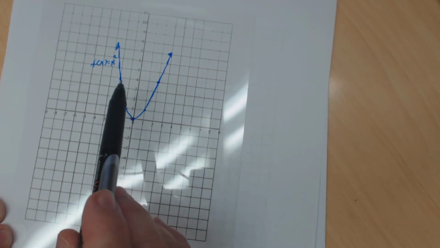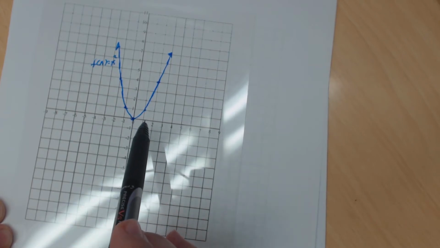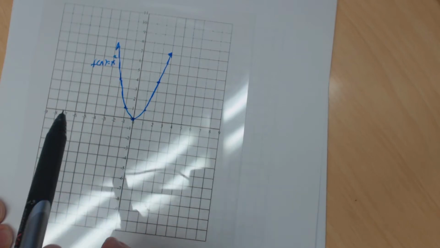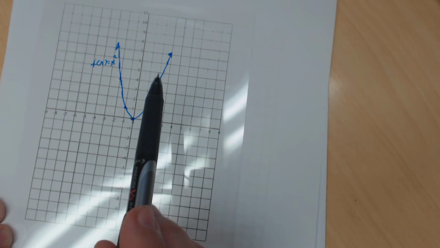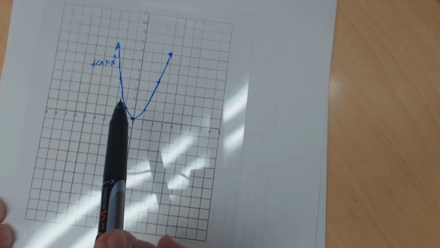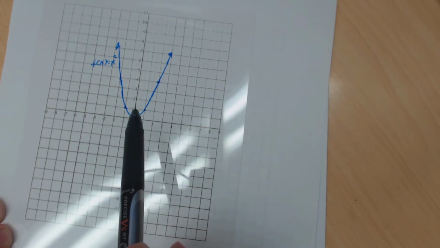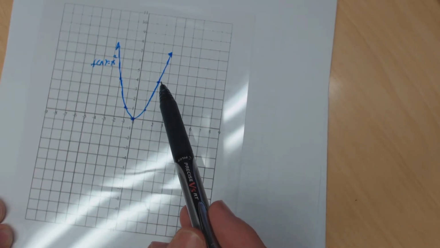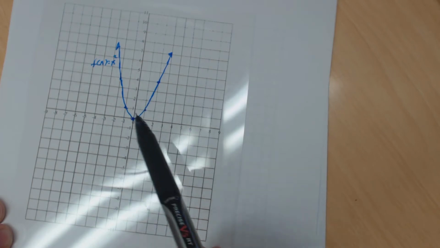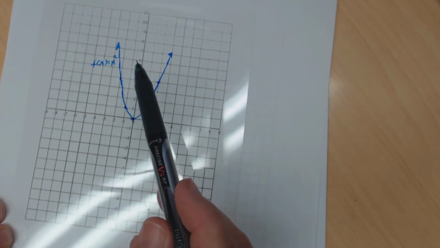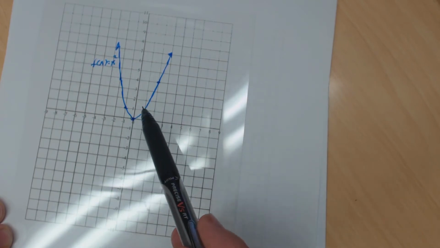Now remember, these are the 5 points you use: 0, 0, 1, 1, negative 1, 1, 2, 4, negative 2, 4. And remember, let's talk about symmetry again. This quadratic function is an even function. It's even because it's symmetric about the y-axis. So when I reflect this point about the y-axis, I get that point. When I reflect that point about the y-axis, I get that point. Any point reflected, I get the other point on that graph.